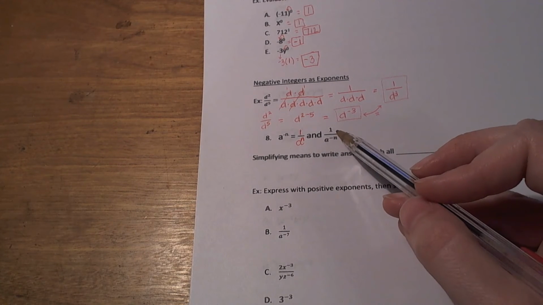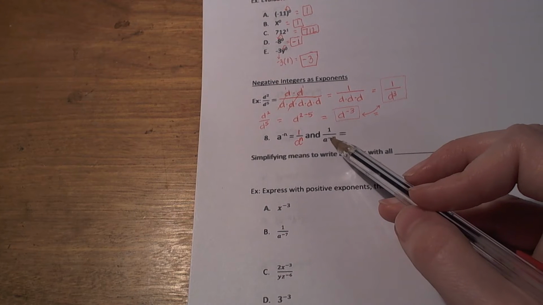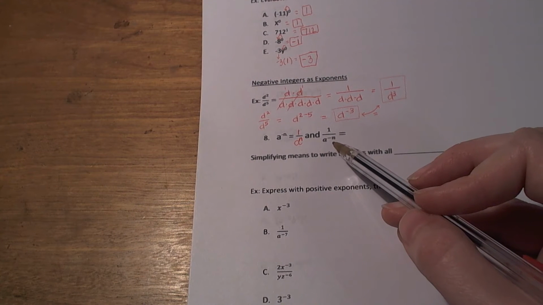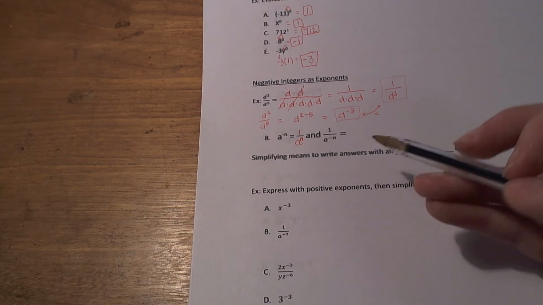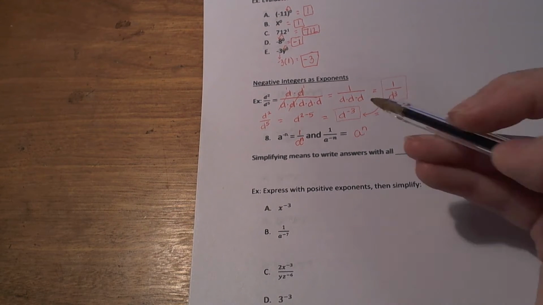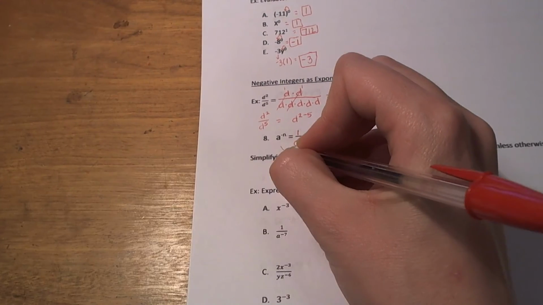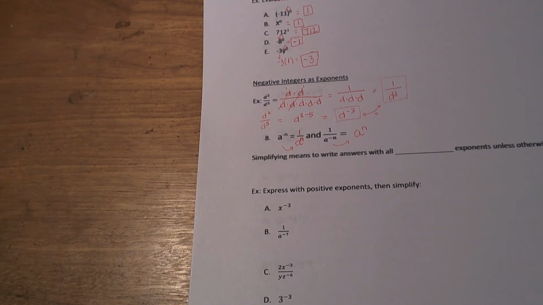Conversely, if you started with 1 over a to the negative n power, so your negative exponent's on the bottom, to make it positive, we flip it over to the top. So we now have a to the positive n power on top. So it just depends on where your negative exponent is, and then you flip it to get a positive exponent.